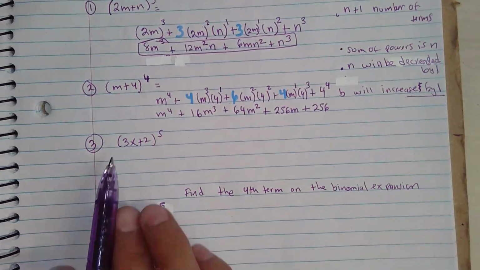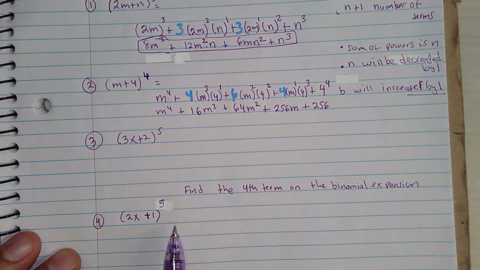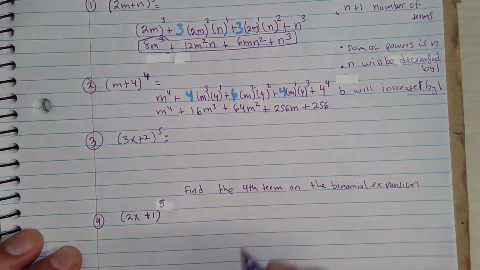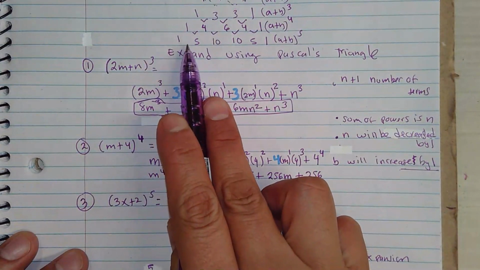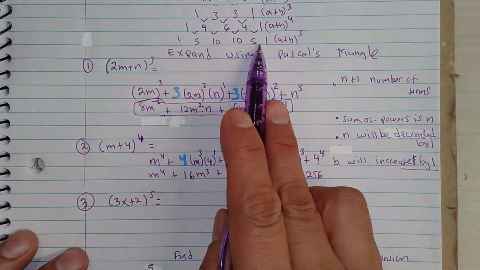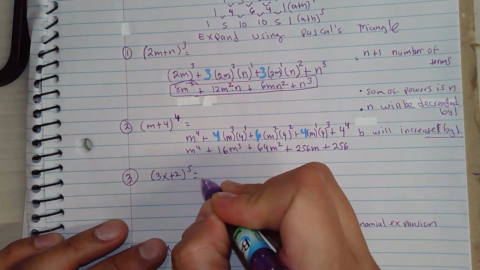Now let's do one more. Pause the video and try this one. Okay, so now that you paused the video, this is how you do it. So for this one, I'm going to use the expansion that I did over here. So 1, 5, 10, 10, 5, 1. Okay, so I'm going to need all the space right here.